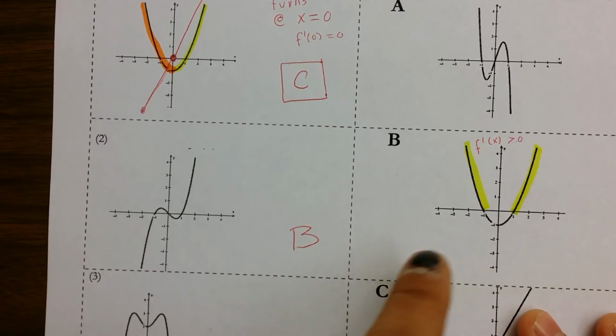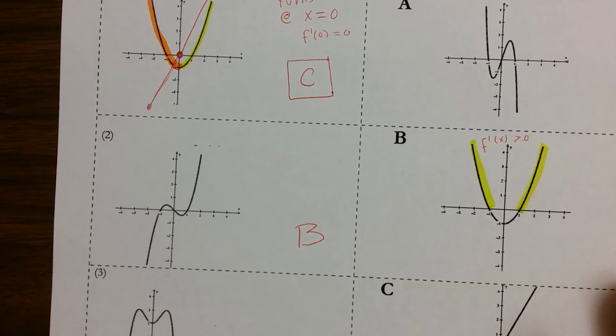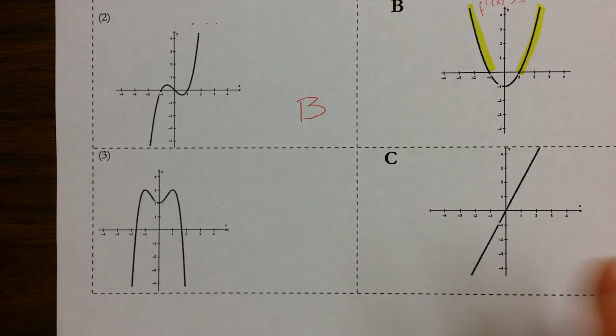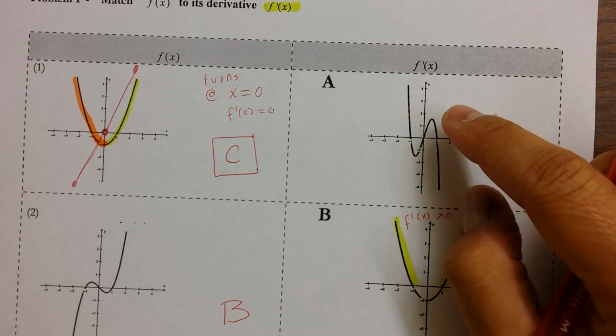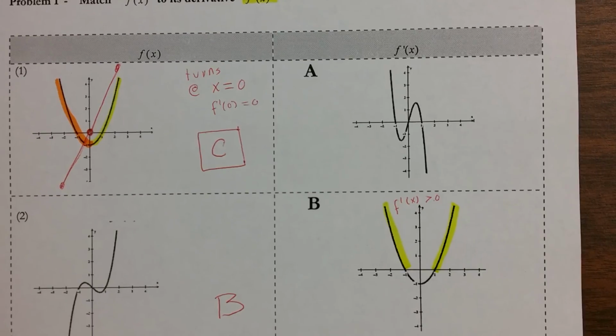Okay, so you can analyze the graph to get the derivative. You can analyze the derivative to get the graph. Well, yeah, let's go back to analyzing the derivative to get the graph. How about that?